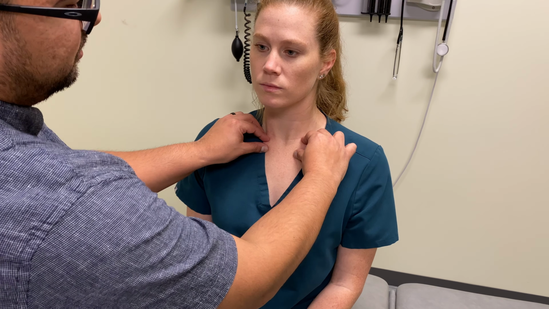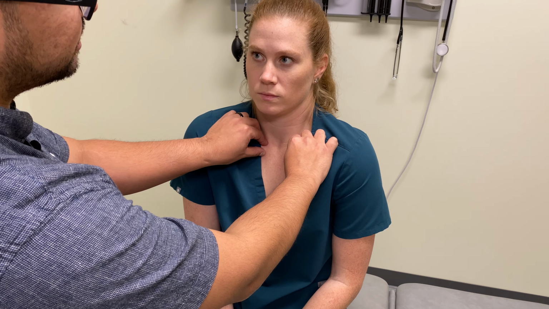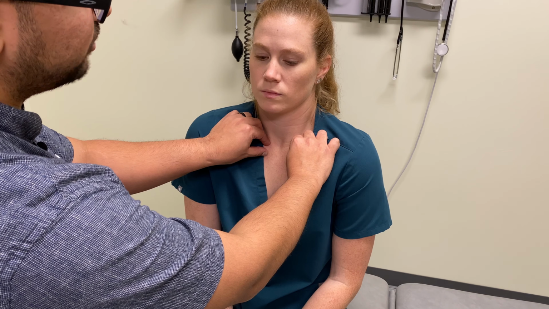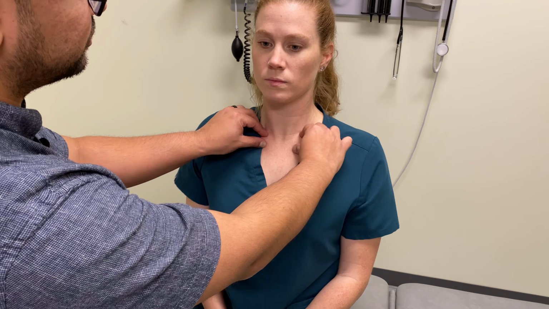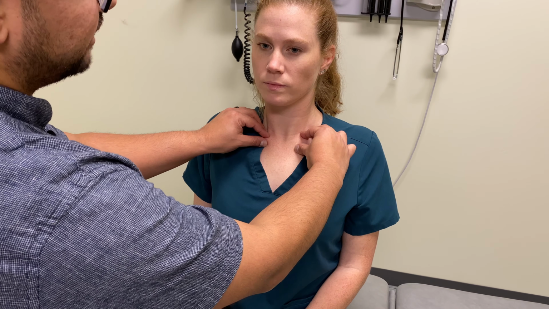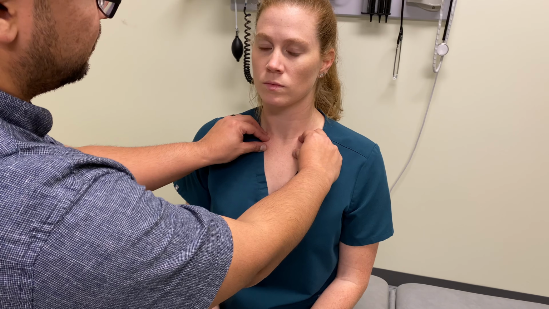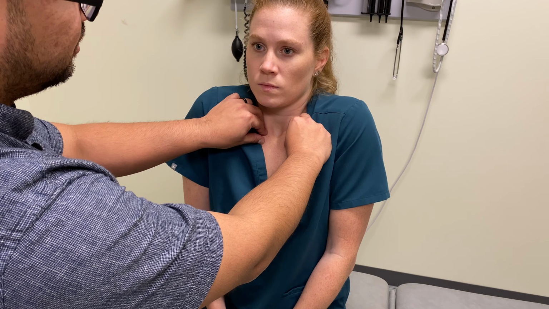Then go ahead and bring your shoulders forward. Good. When she brings her shoulders forward, I would expect the medial end of the clavicle to move posteriorly, and then drive your shoulders back. And I would expect when she drives her shoulders back for the medial end of the clavicle to move anteriorly. So go ahead and go up and down again.